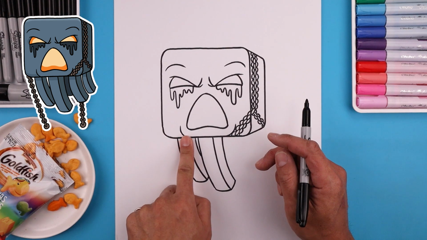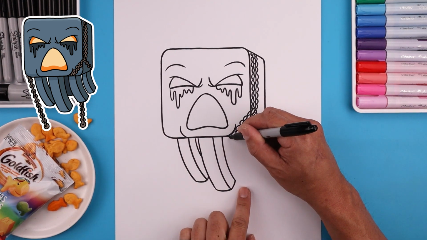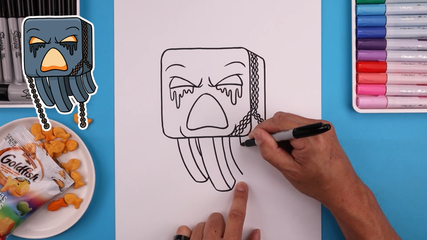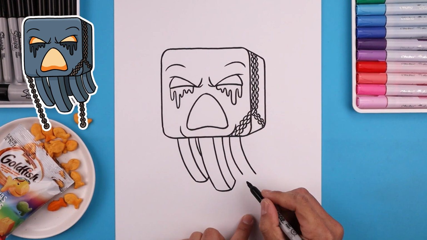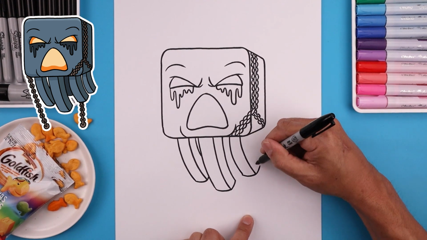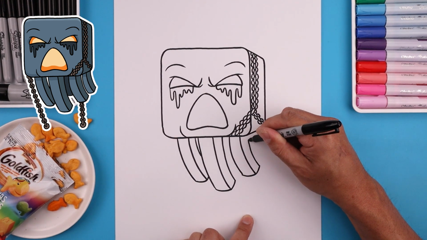Now I want to draw that same shaped leg over on the right. So we'll start up here, coming down, and cross towards the same height. Draw the outside, and then we'll round this out. Go up towards the back, and pull this up underneath.